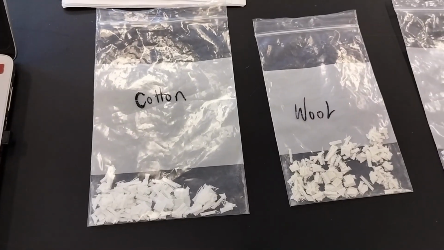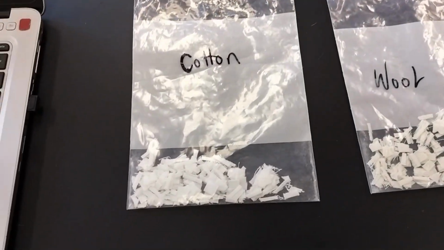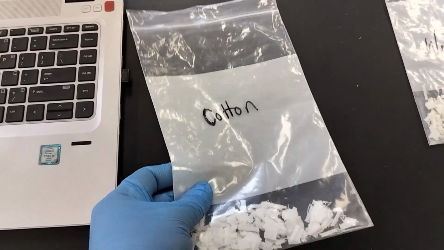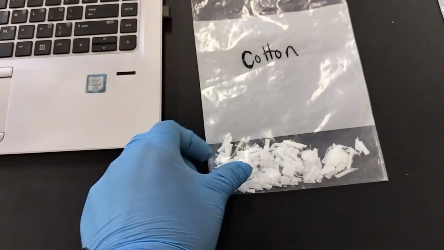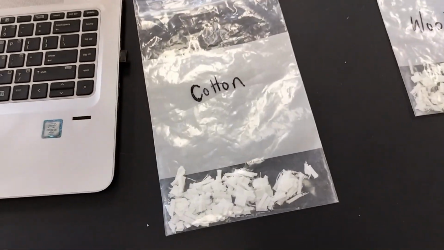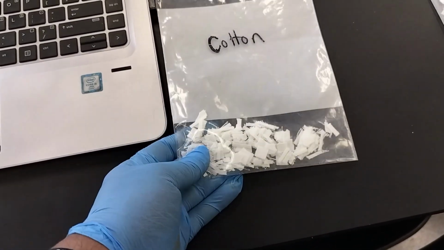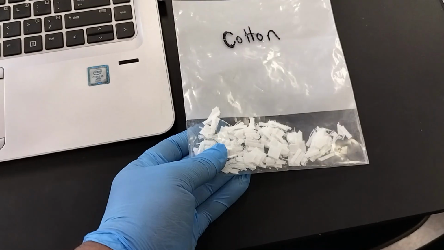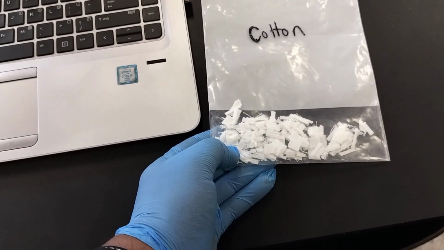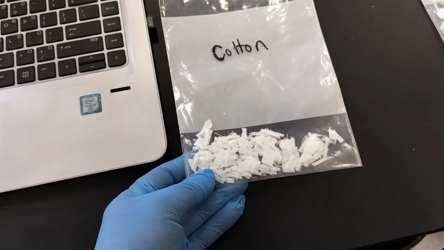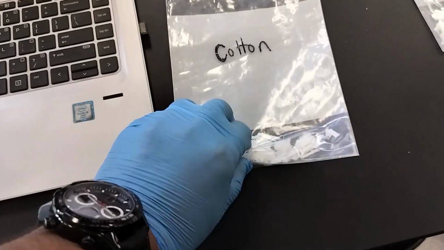Now, we are going to test our fibers one by one. Suppose that after visual inspection, burning test, and microscope observation, you narrow down that the sample is cellulosic fiber such as cotton. In this case, the next step is to apply 70% concentrated sulfuric acid. If the fiber dissolves in this chemical, we can conclude that the sample is cotton.